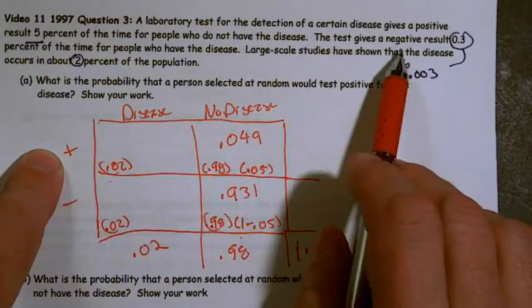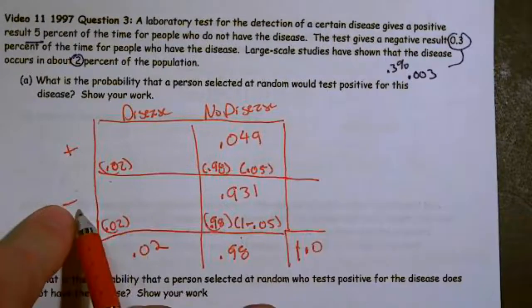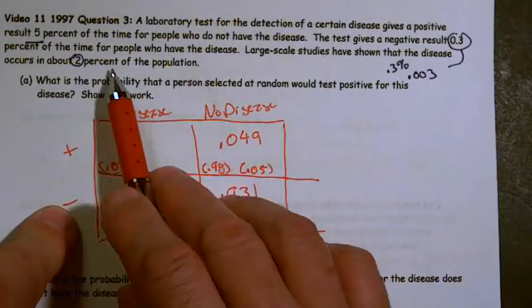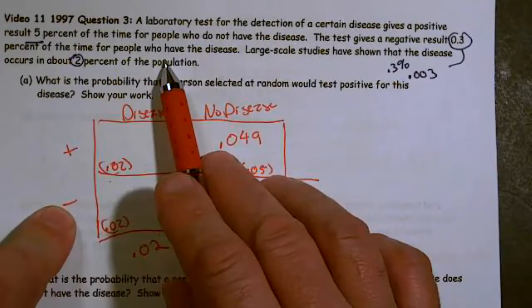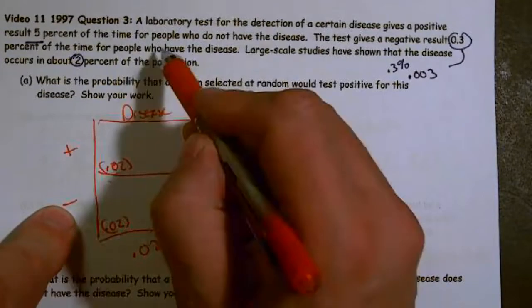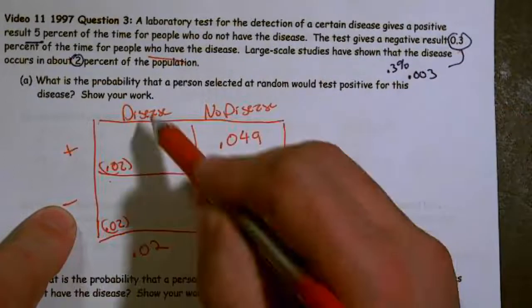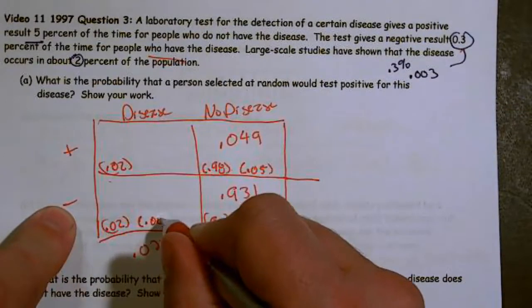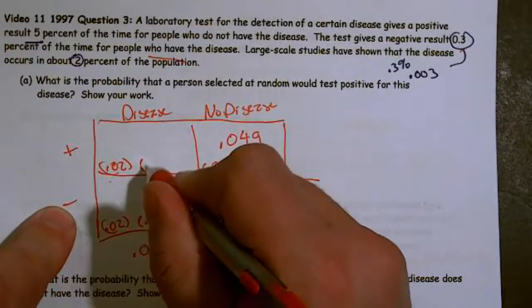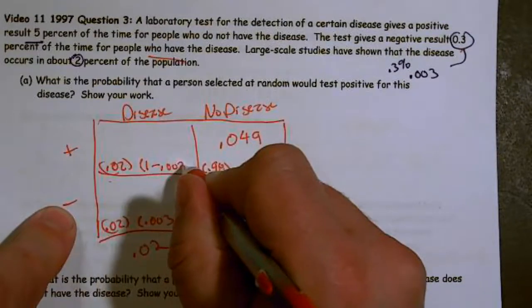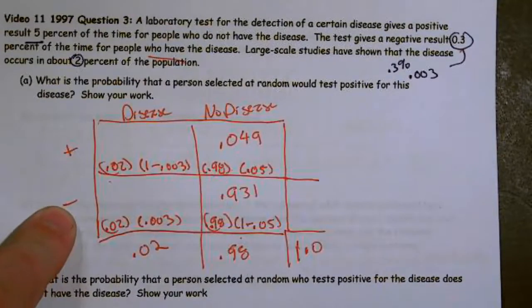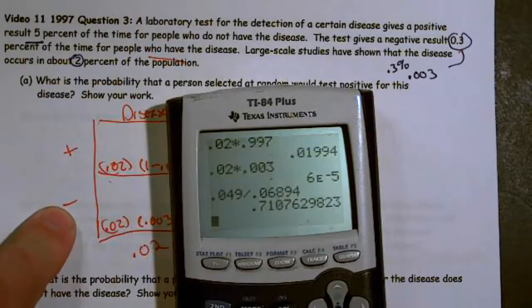And the test gives a negative result, so we're looking at the negative row for those who have the disease. So negative who have the disease, that's going right here. This is 0.003. This is going to be 1 minus 0.003. And we'll go ahead and multiply those out. I'm just going to do this one real quickly because I want to show you something.